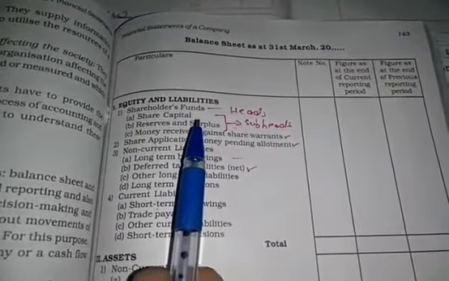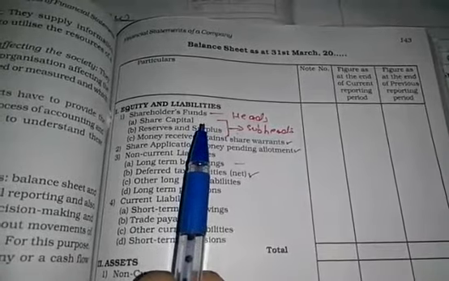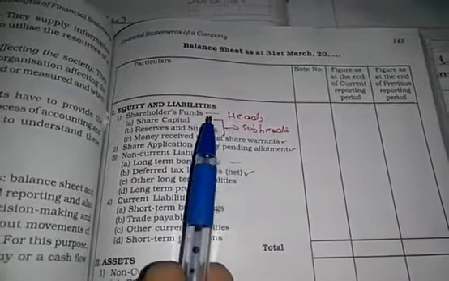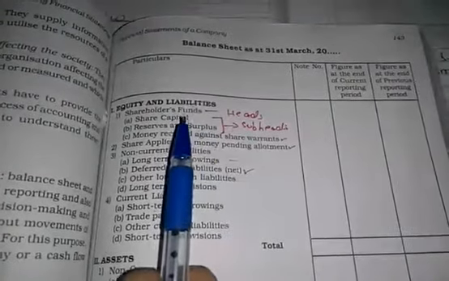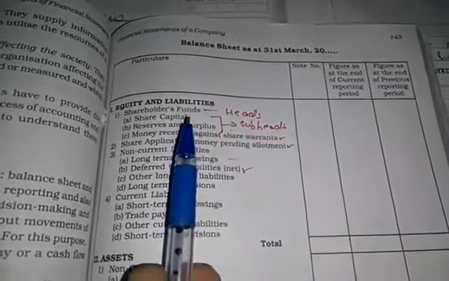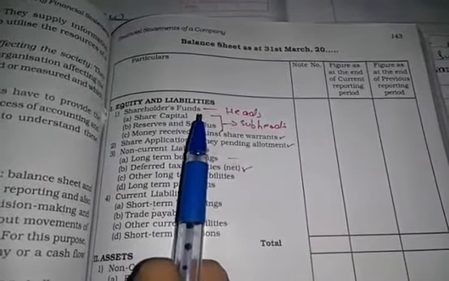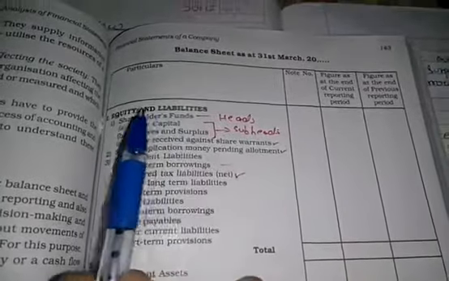In class 11, we have discussed the horizontal format. On the left hand side liability, on the right hand side asset. But in class 12, we're going to study the balance sheet in the vertical format, and here we will follow the concept capital plus liability is equal to asset.